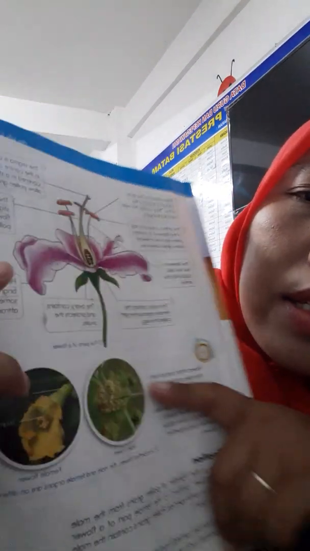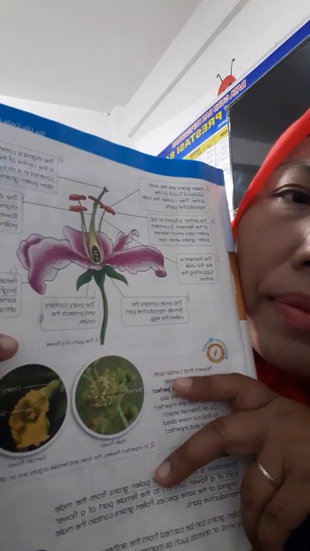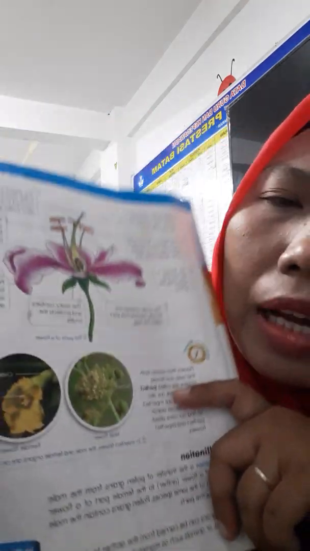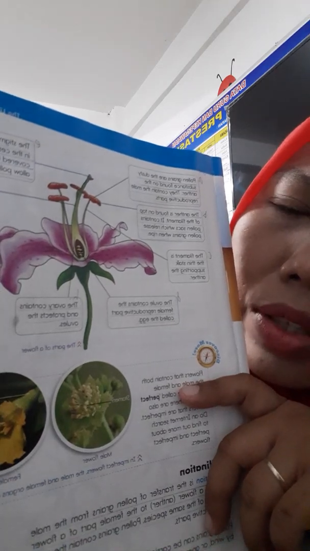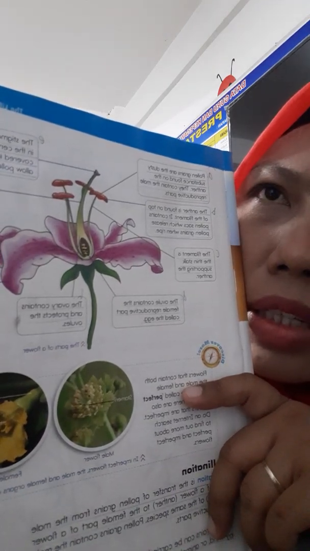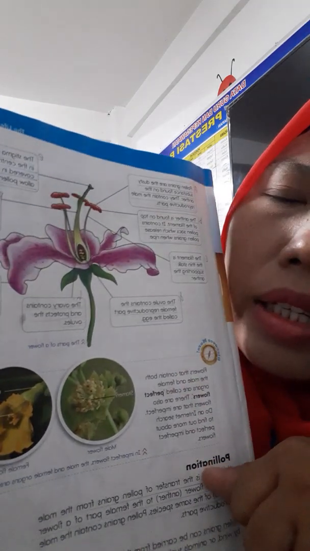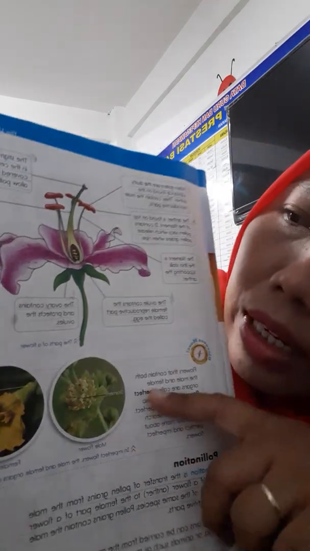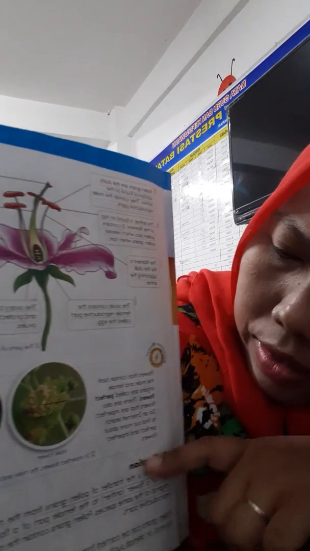Okay, later teacher will ask you to find one kind of flower like hibiscus, or another kind of flower, maybe rose, and then you see which one is each part of that.